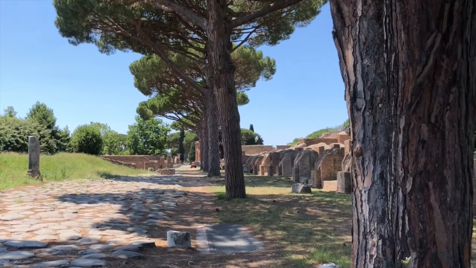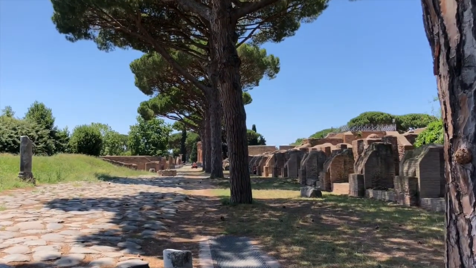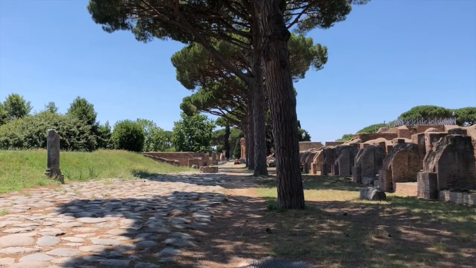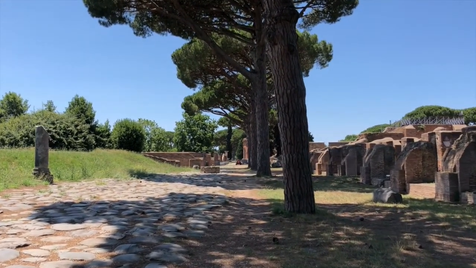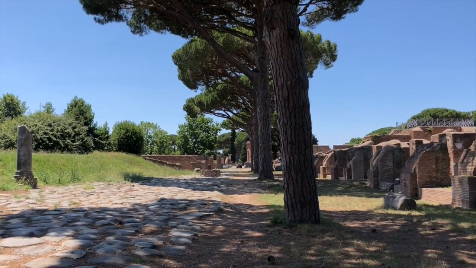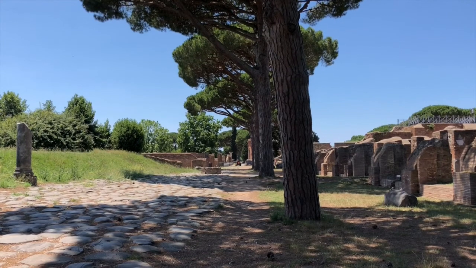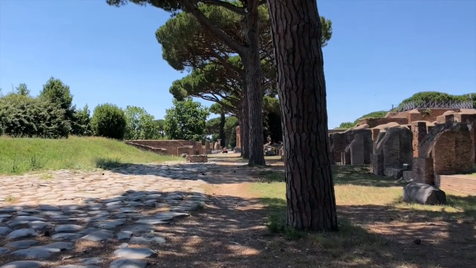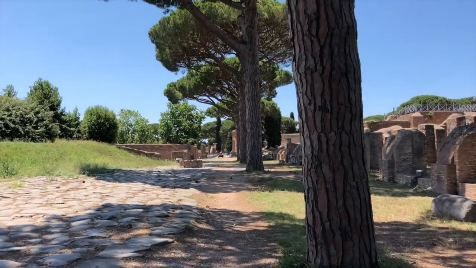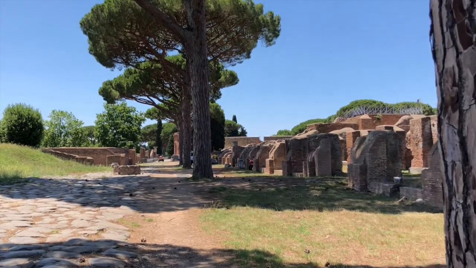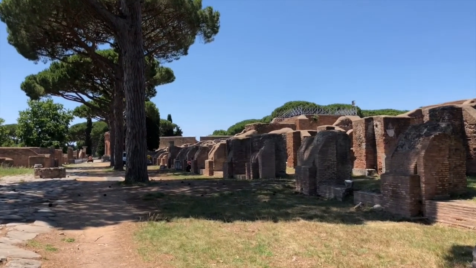They were also two or three stories high, as well as we used to have these insulae. Insula was nothing else than a condominium apartment, that we're going to see afterwards, for laborers, plebs, that didn't have a lot of money.